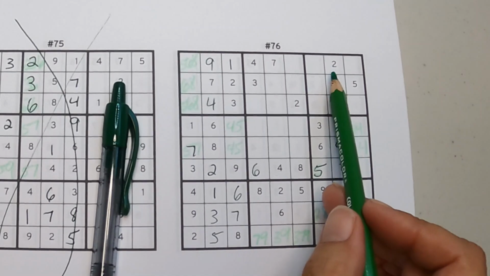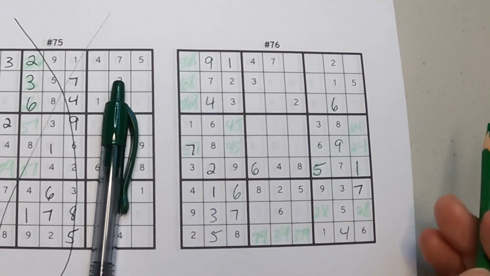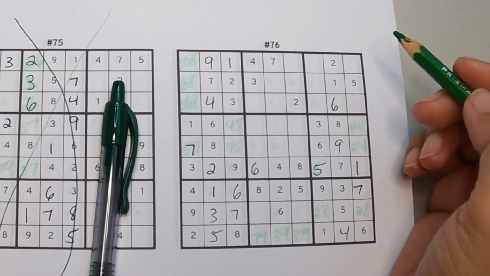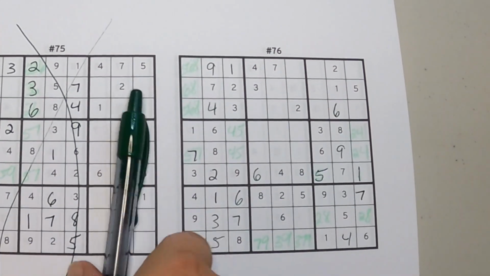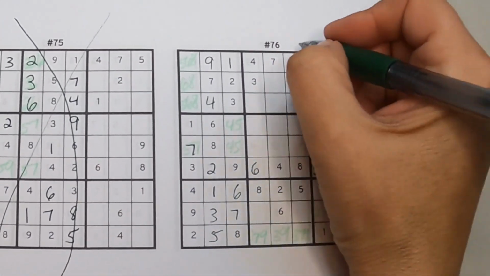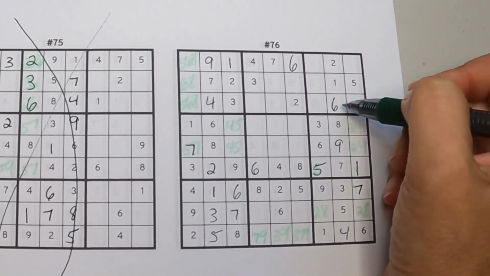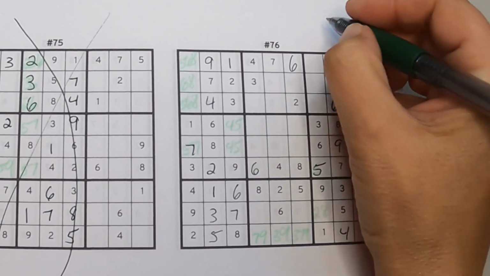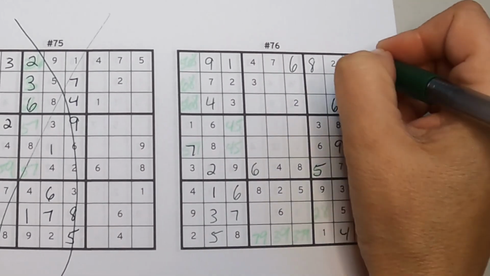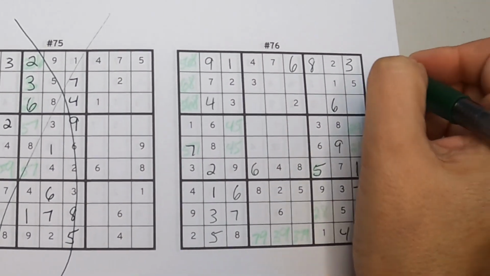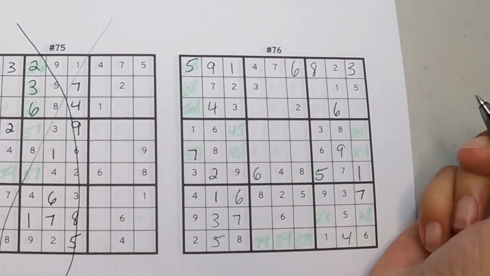For this row, we're missing 3, 5, 6, and 8. We've got a 3 here, 5 and 8 here. That makes this our 6. 5 and 6 here, and a 3 here makes this our 8. 5 and 6 makes this our 3. That means our 5 is here.